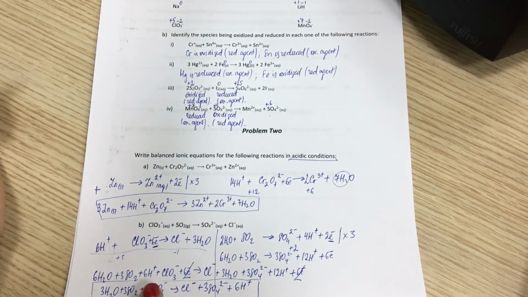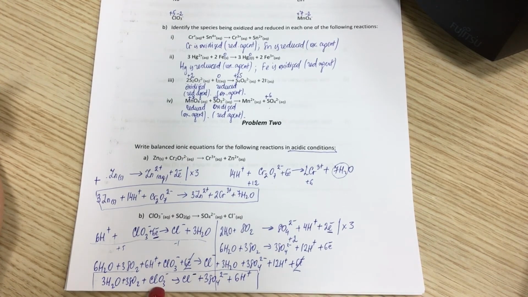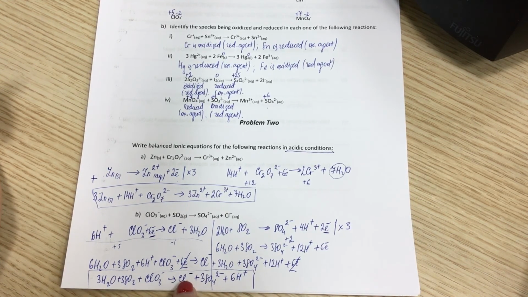We can check if we did this correctly by counting the charges. The charge on the reactant side is minus 1. On the product side, minus 6, minus 7, plus 6 is minus 1, which is equal.